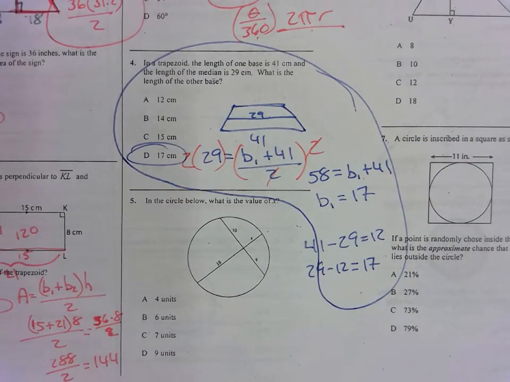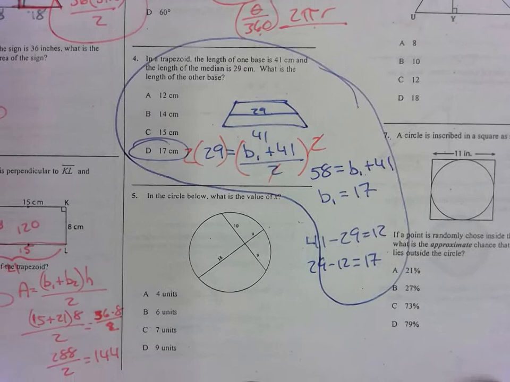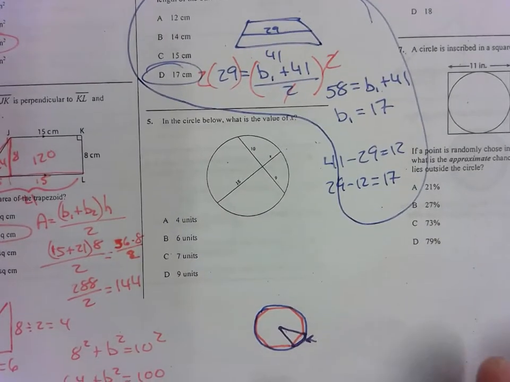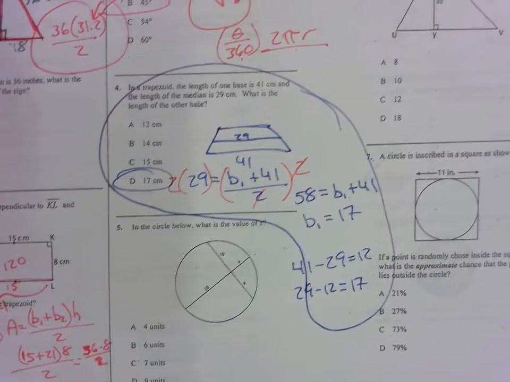Median is another word for middle. How do you solve number 5? It looks like something with circles, but you could try.